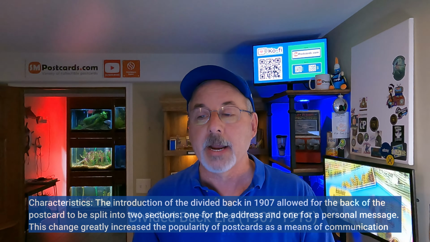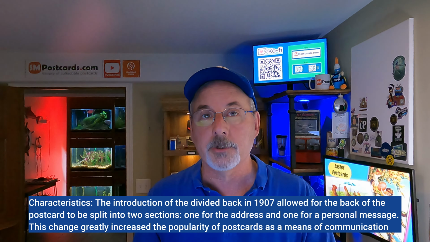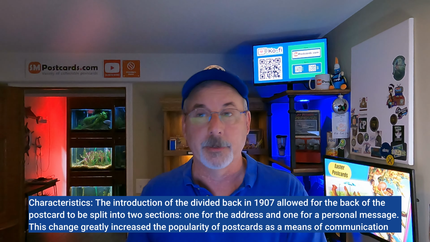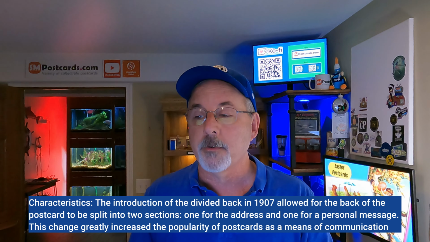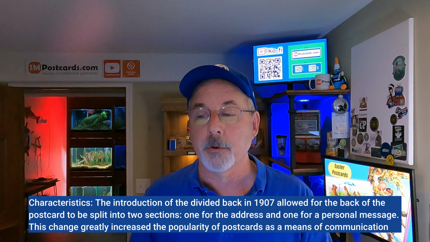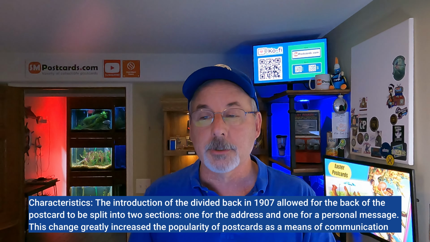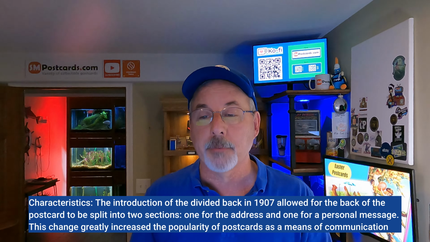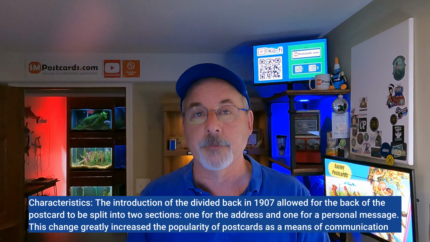The introduction of divided back in 1907 came when the law changed. Europe was doing some of this already. It allowed for the back of the postcard to be split into two sections, one for address and one for personal message. This change greatly increased the popularity of postcards as a means of communication.